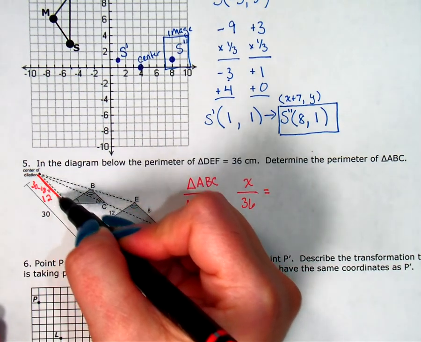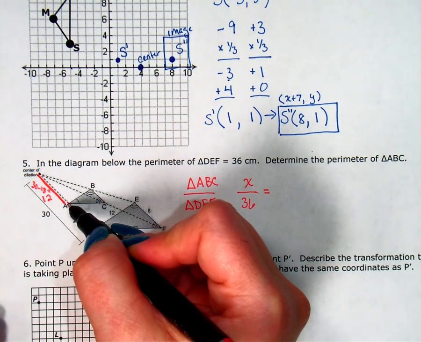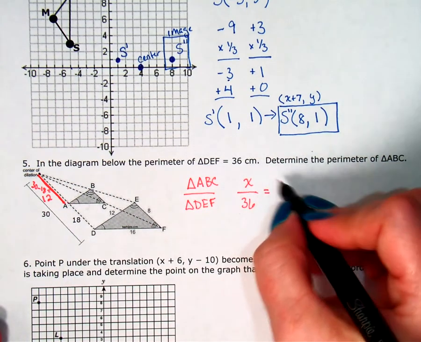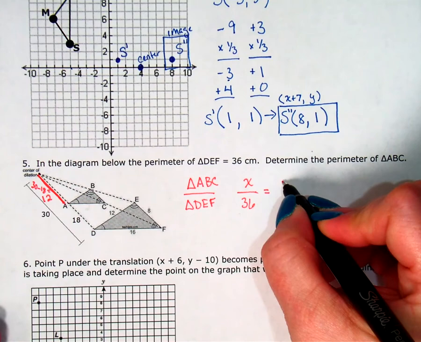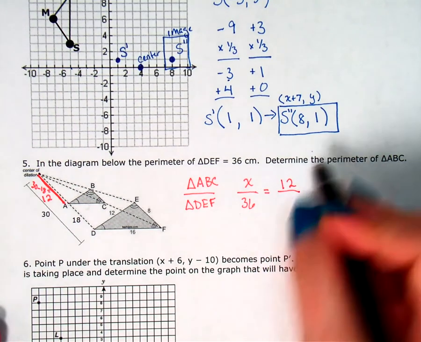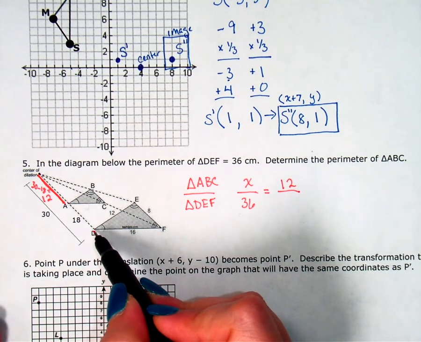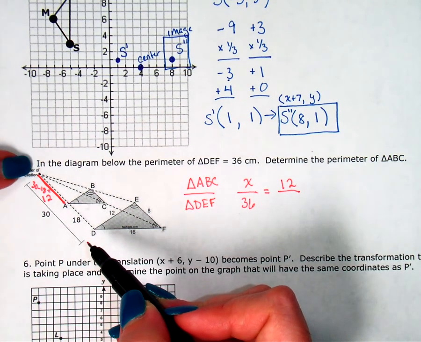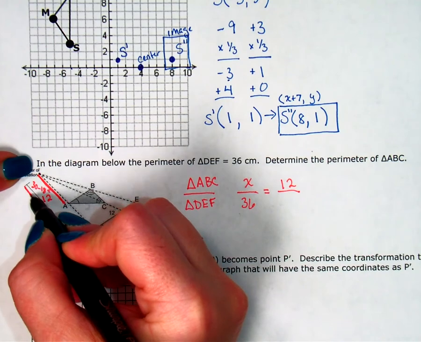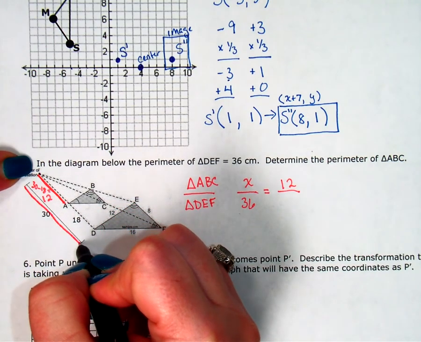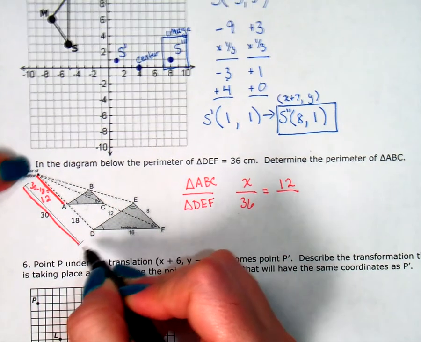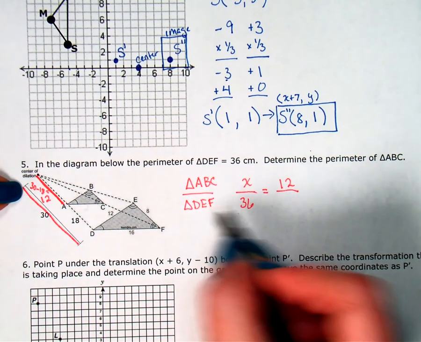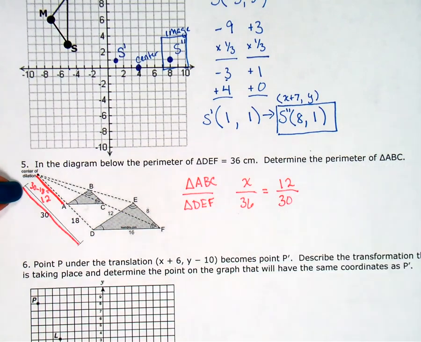Okay, so from the center of dilation to triangle ABC, that distance to point A is 12. And since it's from triangle ABC, I'm going to move it on the top, 12. Now sometimes it's real tempting to go, okay, well then to get to D, that's 18. But remember, we always have to go from our center of dilation. So we're really going from the center all the way to our triangle DEF, and that value is going to be 30. DEF goes underneath, so my 30 goes here.